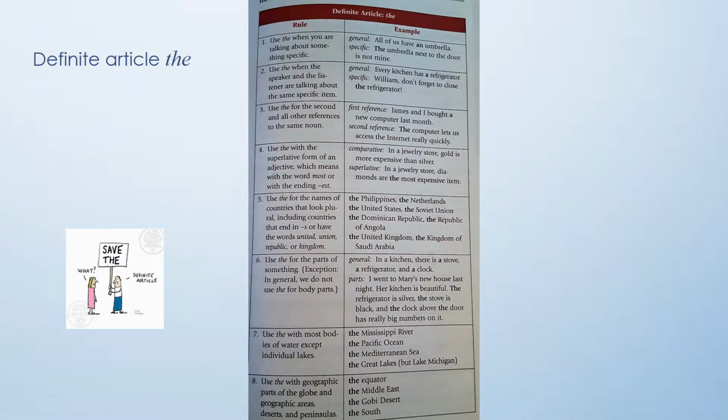Now, bodies of water also need the in front. For example, the Mississippi River, the Pacific Ocean. Also, you need to use the with geographic locations. The equator, the Middle East, the South.